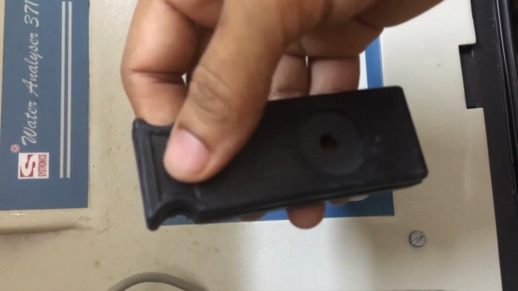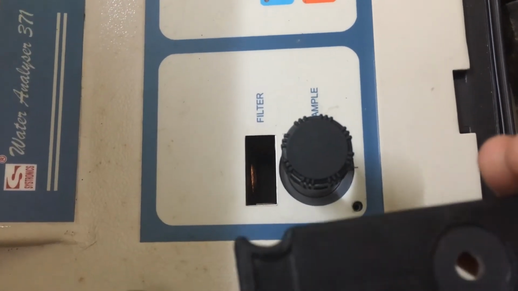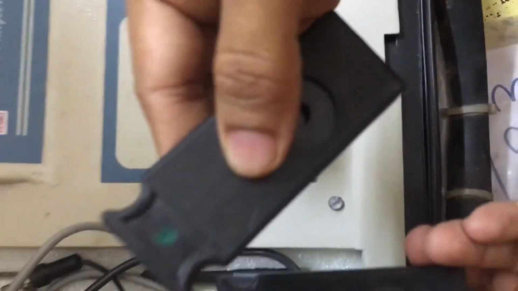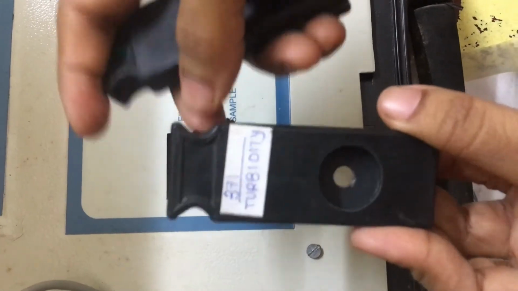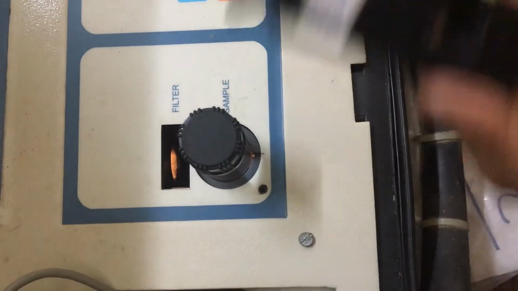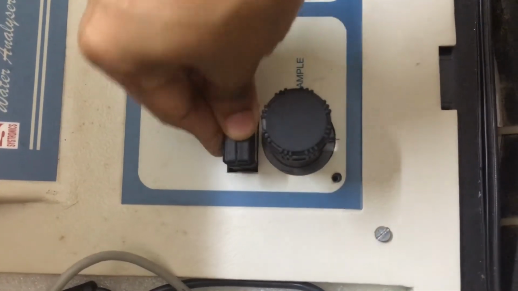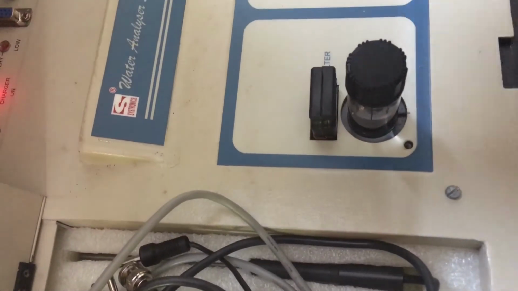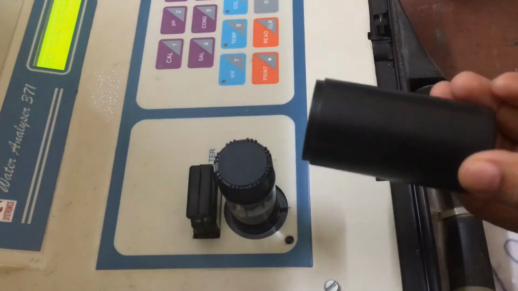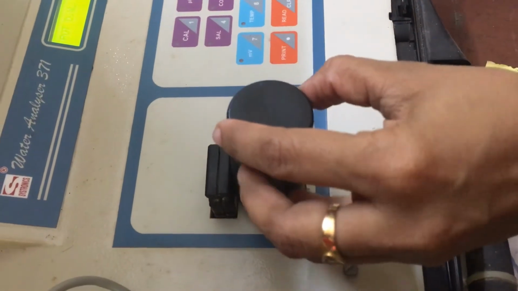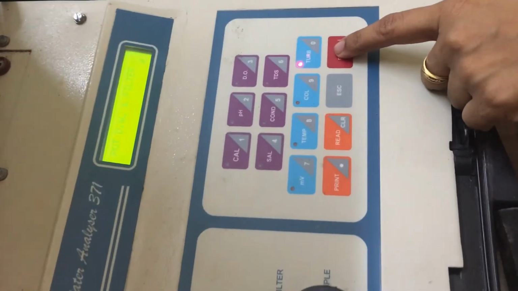And then this is a filter. It's a blank filter. We need to use this filter itself. There are some other filters also available with some color markings, but we need to choose the blank one itself for turbidity. Insert it properly. Then another important thing, cover the distilled water. Whatever sample we are keeping here, we need to cover it with this cap. Okay, then we need to press enter.